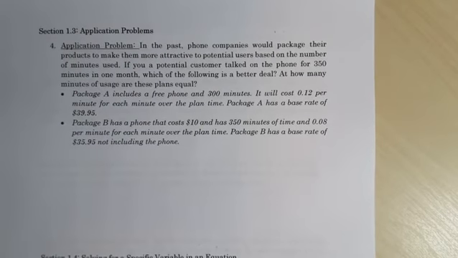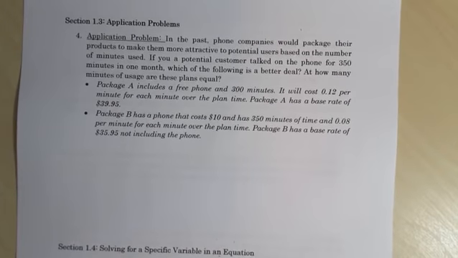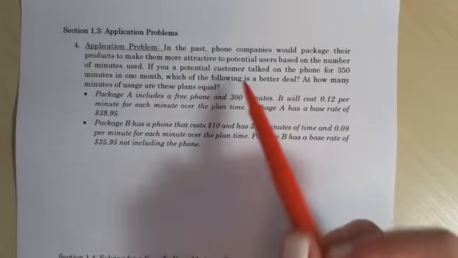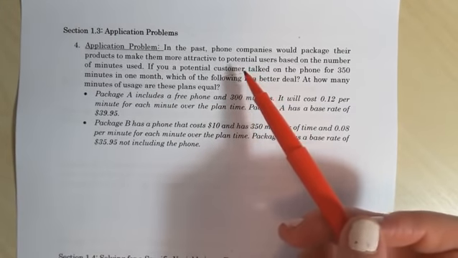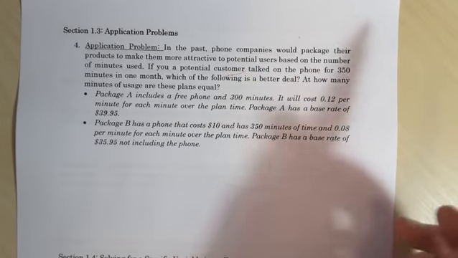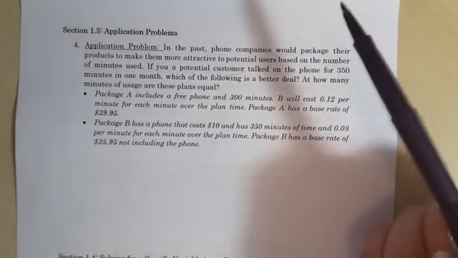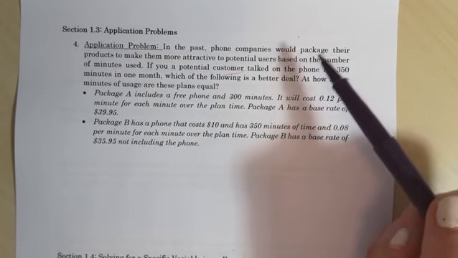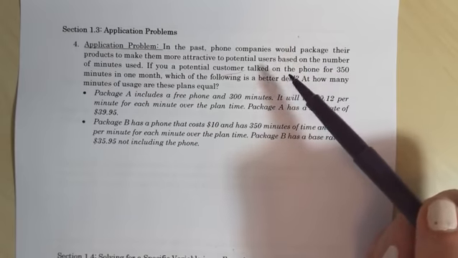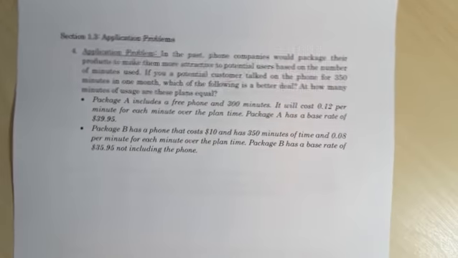Now we want to talk about some application problems with section 1.3 and 1.4. So let's check out this application problem. It's really similar to one of the ones that you saw in your study guide from this last quiz. So it says, in the past, phone companies would package their products to make them more attractive to potential users based on the number of minutes used.